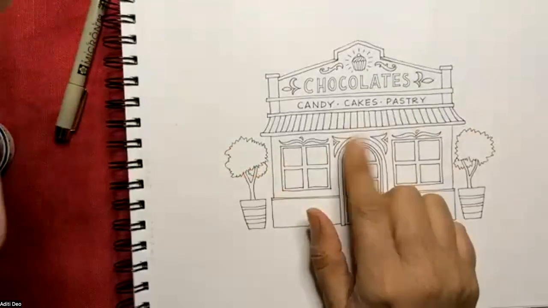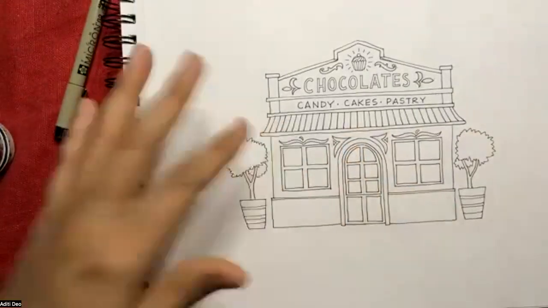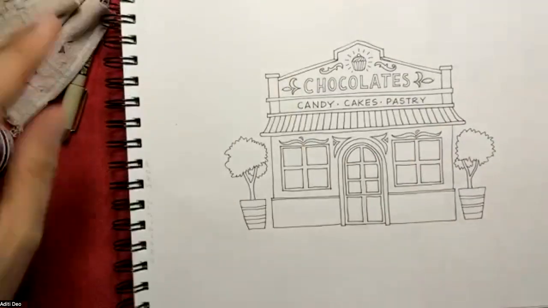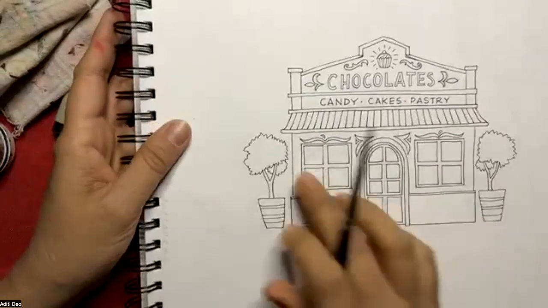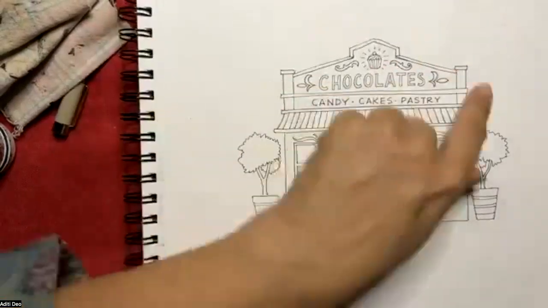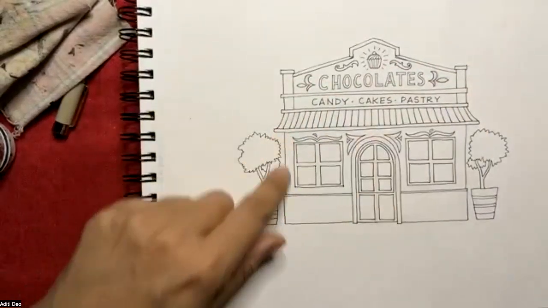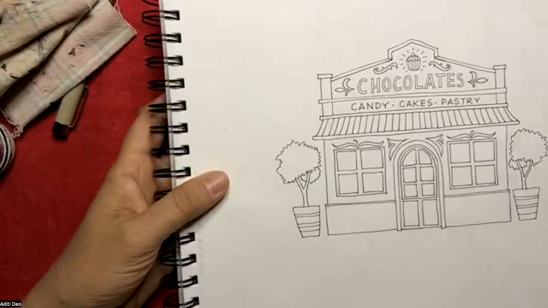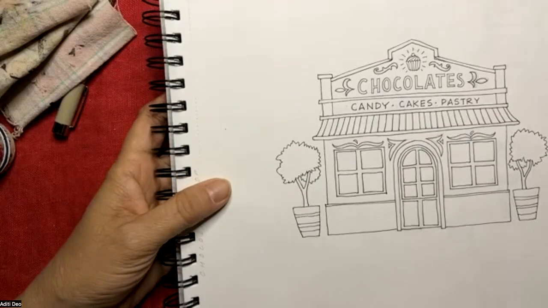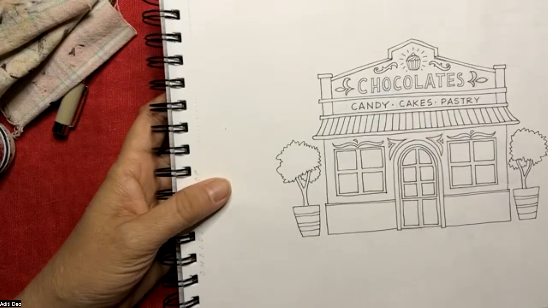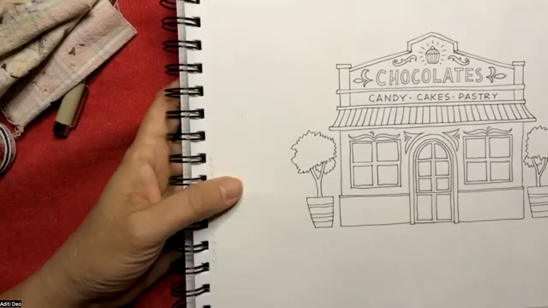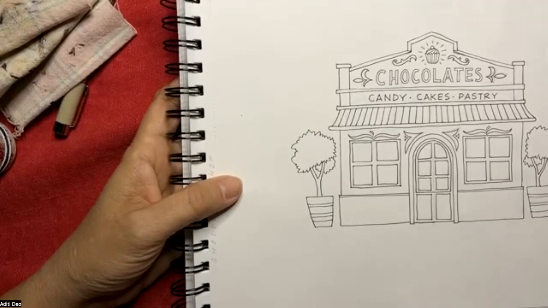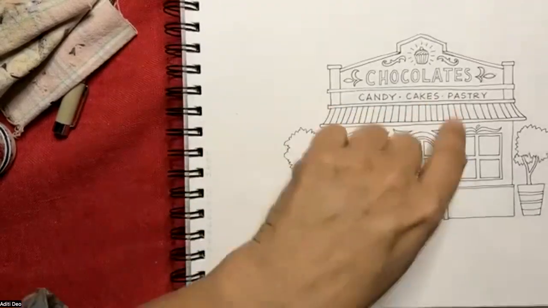Okay, now I wanted to show you one thing importantly. Everything else you can do whatever you want. But two things I wanted to show you. So suppose my entire shop is green over here, and then I want to show some bricks. So how do you show bricks? And one more thing is the awning that we have.